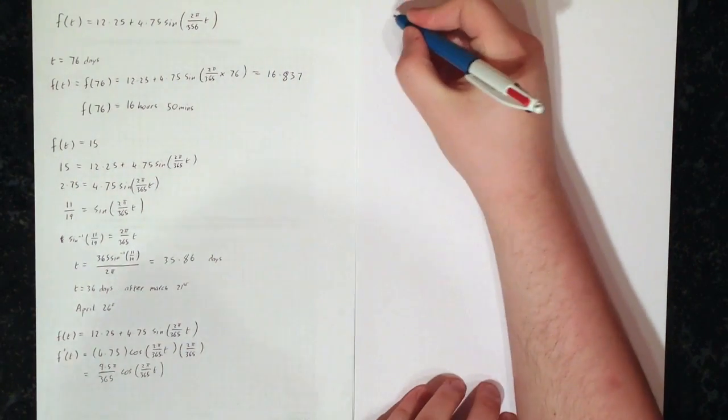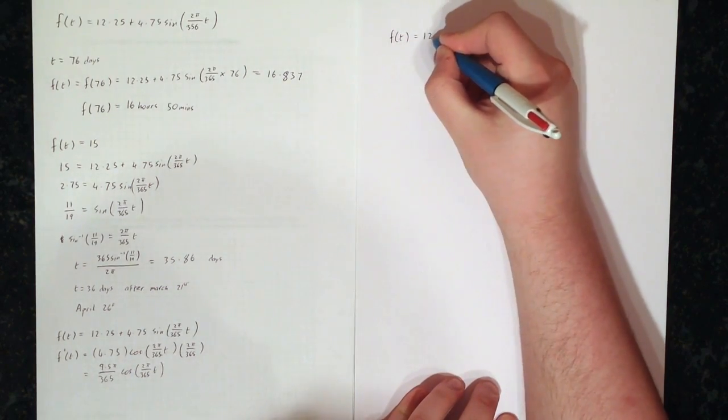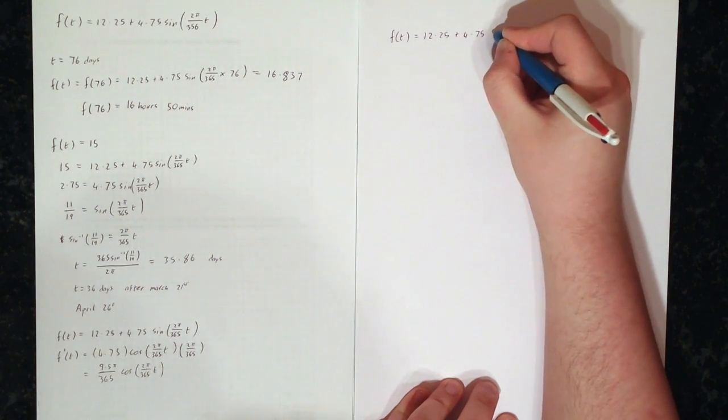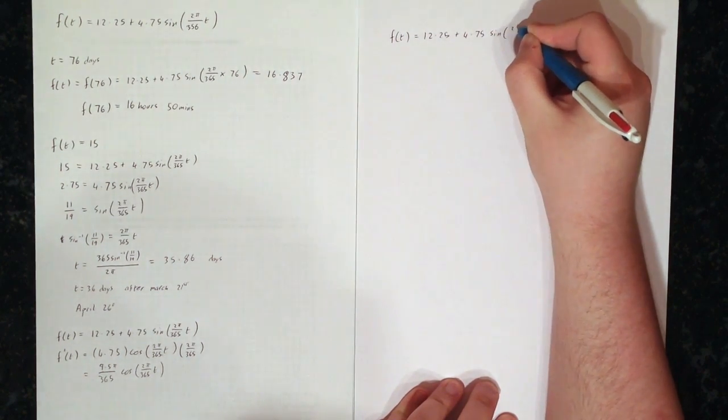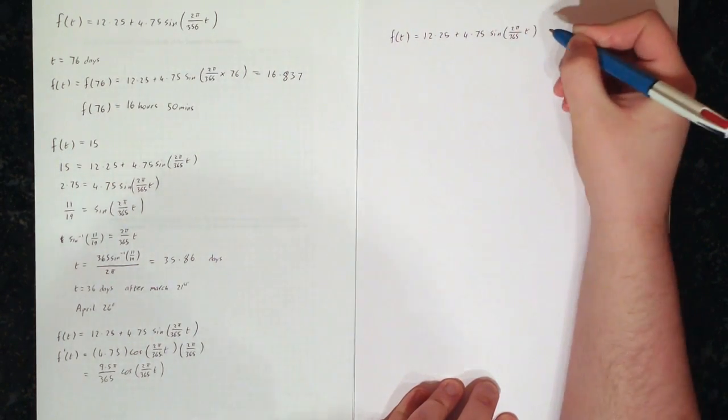So we know that f of t is equal to 12.25 plus 4.75 sine of 2 pi over 365 times t.